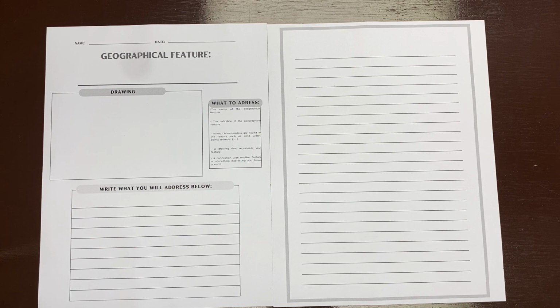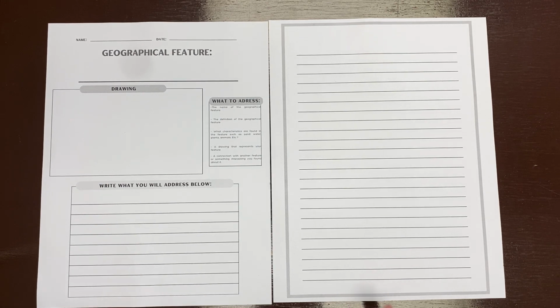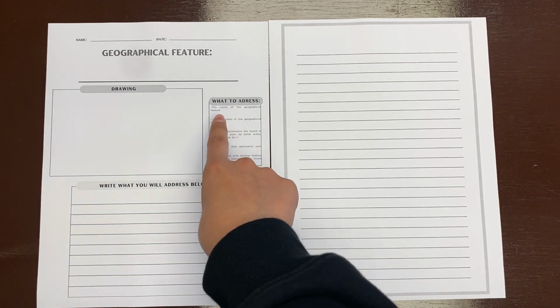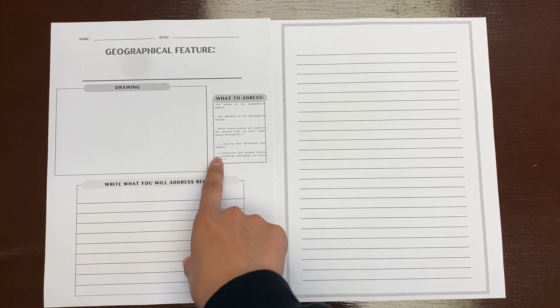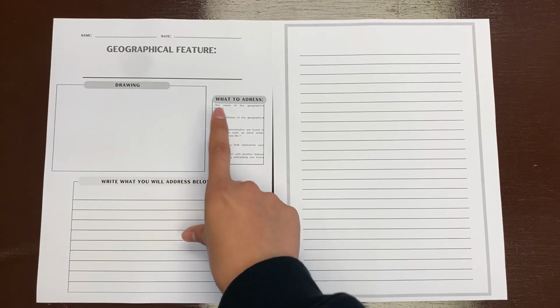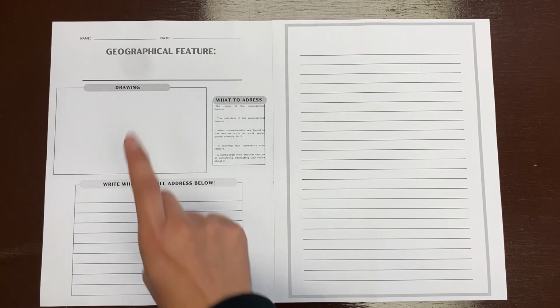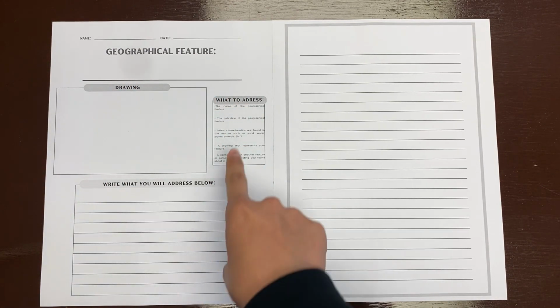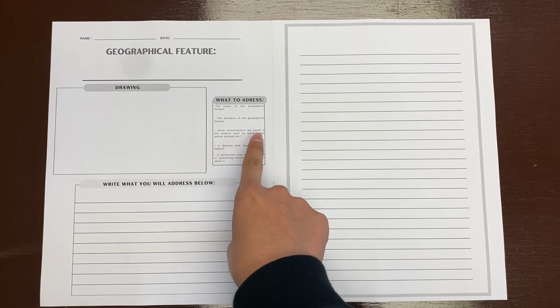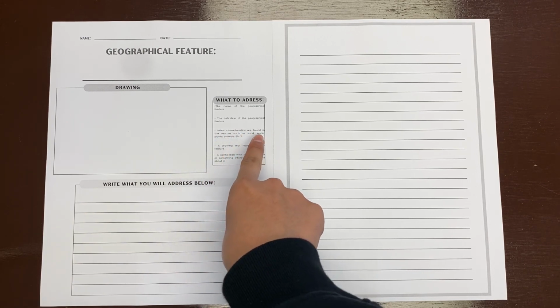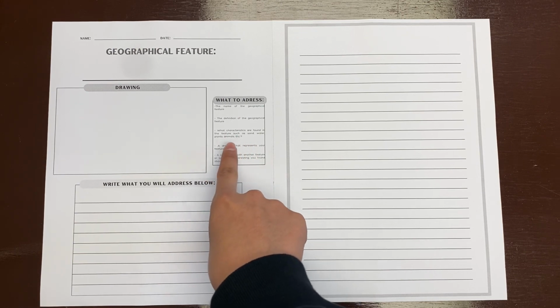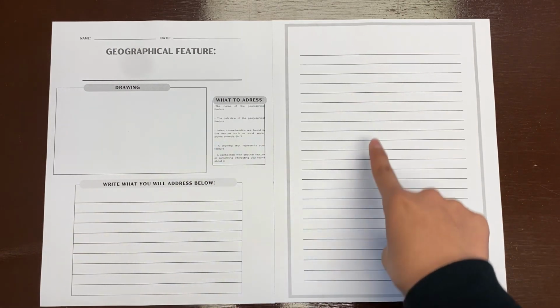So this is the last thing that will be given to my students. This is a template my students will use when conducting research on a geographical feature. So in this box it lists the things that my students will have to address in their research. So the first thing is the name of the geographical feature, which will go here. The definition of the geographical feature, what the characteristics are found in the features such as sand, water, plants, and animals. This will go here.